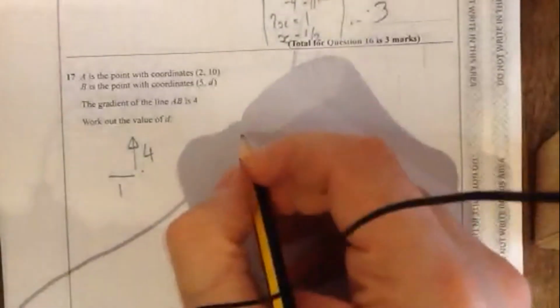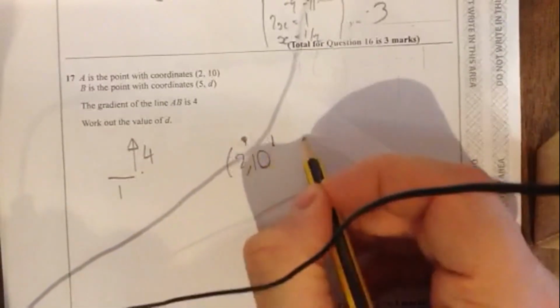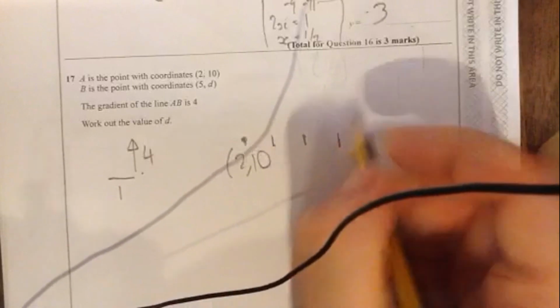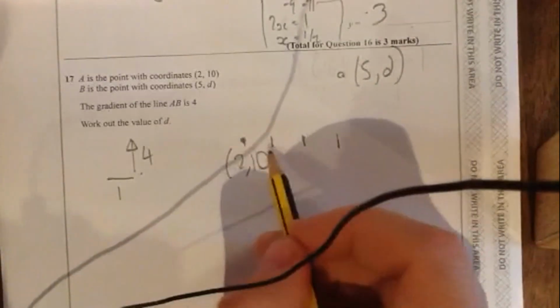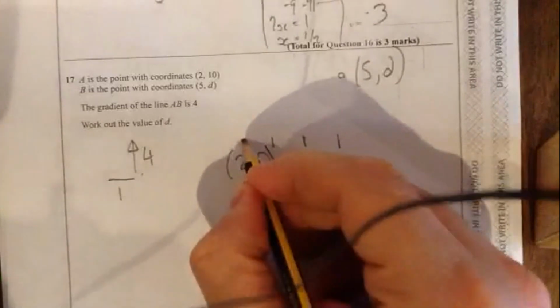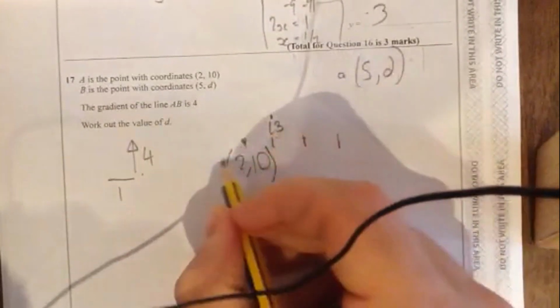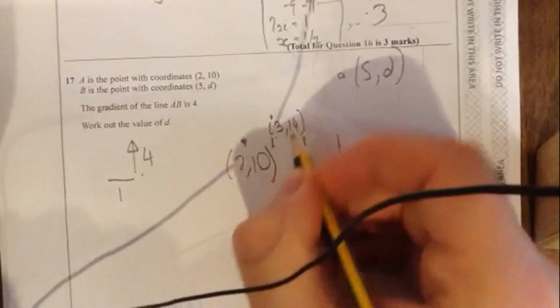So let's just do a little bit of a sketch. So I've got a grid. This is going to be 2, 10. Okay. I'm going to put 3, 4, 5. So I'm going to put up here somewhere, this is going to be 5, d. And I've drawn it roughly to scale. So we know for every 1 we go across, we're going 4 up. So if we're going 1 across, this coordinate here becomes 3. But then we're going 4 up, so it's going to be 3, 14.